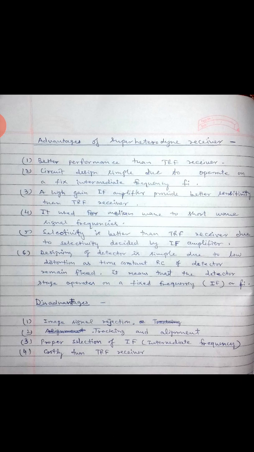The following are the advantages. Second, circuit design is simple because it operates on a single converted frequency, which is called the intermediate frequency. High gain at the intermediate frequency provides better sensitivity as compared to the TRF receiver. It is used for the medium wave to short wave range of frequencies, and selectivity is also better due to the intermediate frequency amplifier. And the last one is that the design of the detector is simple. The detector stage operates on a single intermediate frequency, so the time constant RC of the detector is fixed. So that's why the design is easy as compared to the TRF receiver.